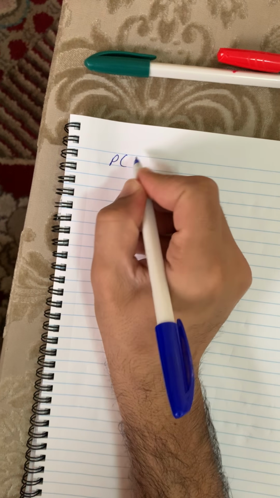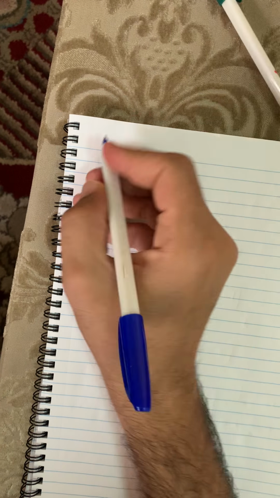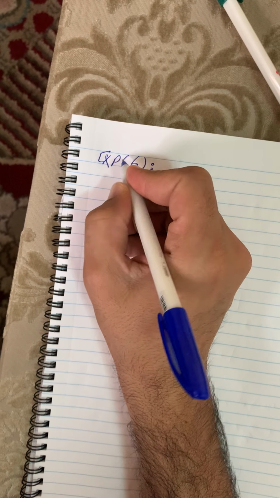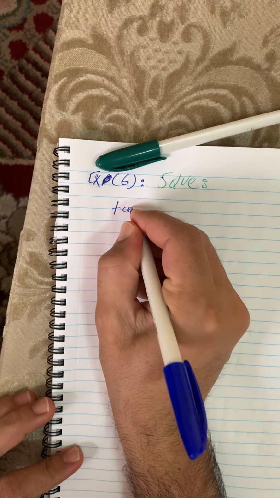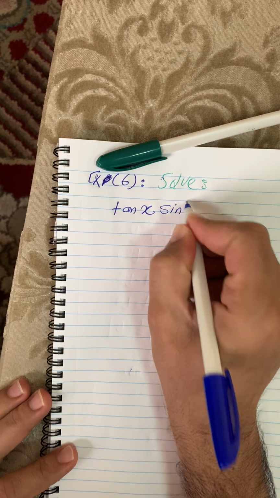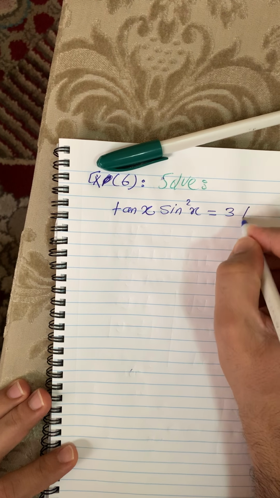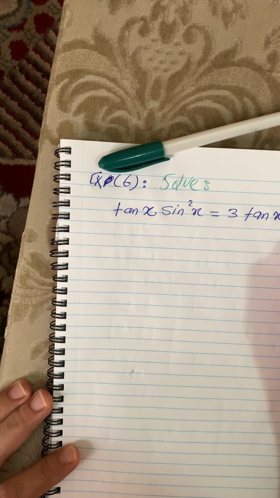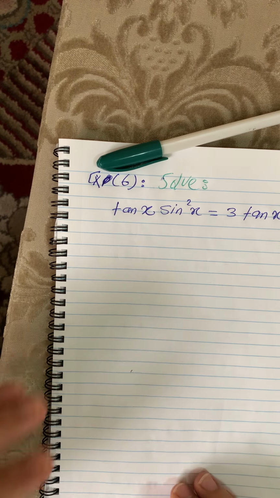Problem number 6. Say, solve, example number 6. Solve the trigonometric equation tan x sine square x equals 3 tan x, given x from 0 more than or equal to 0 and less than 2 pi.